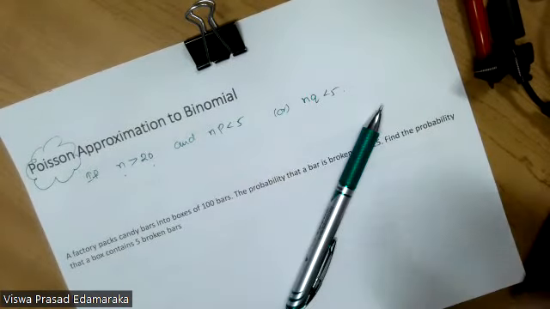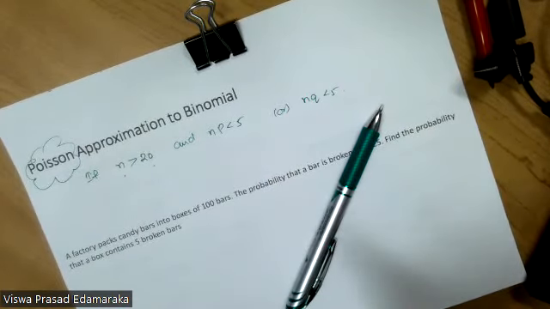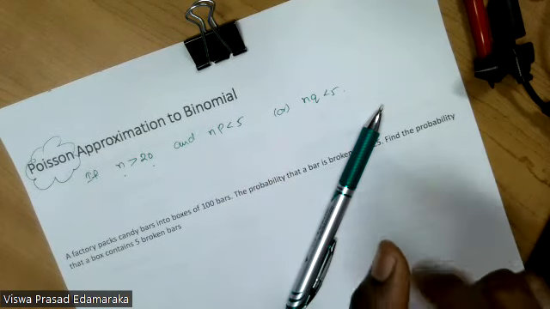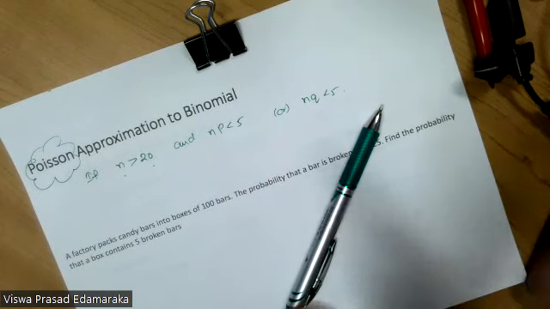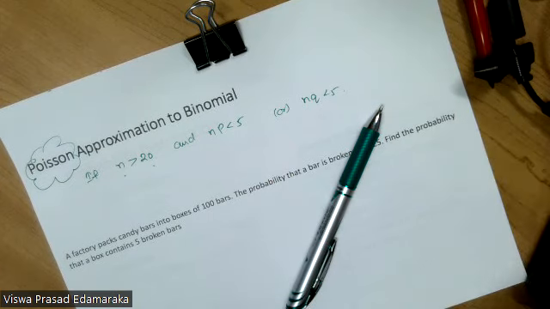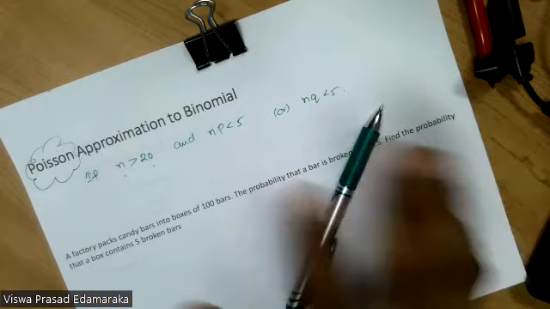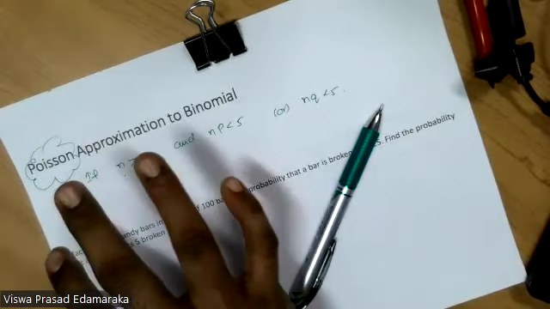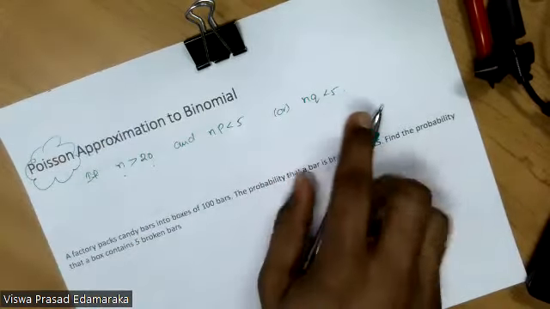So, for example, there are 21 trials. Out of 21, he wants to find at least 10. So it is very difficult to find 10, 9, 11. So 10, 9, 8, 7 up to 0. So instead of using a long procedure, we can use Poisson's distribution.